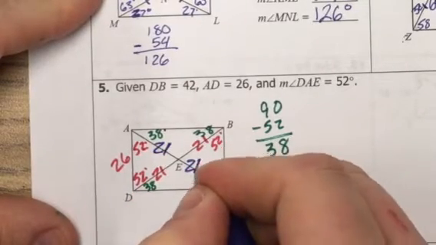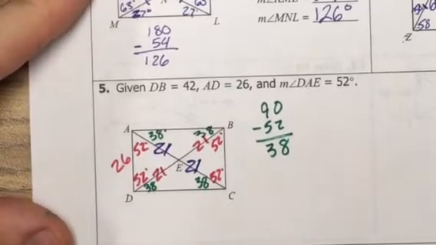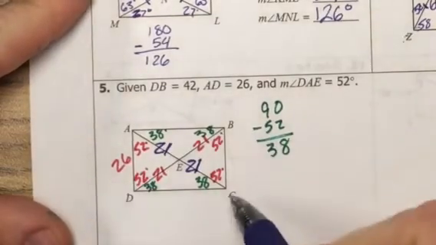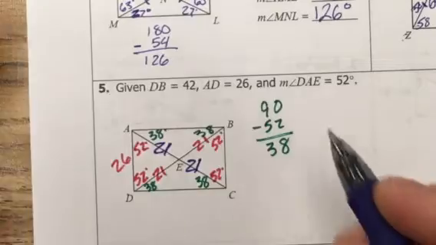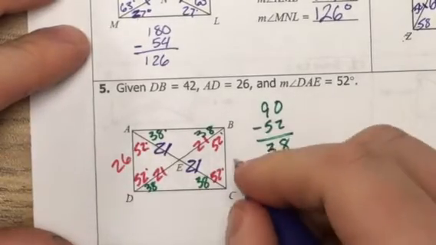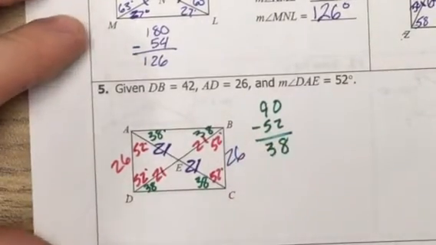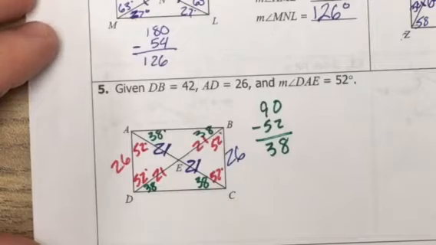And this is just knowing what I know. This is me just putting down on paper what I know. I know AD and BC are opposite sides, so they're congruent. So I'm going to write down my 26 right there.